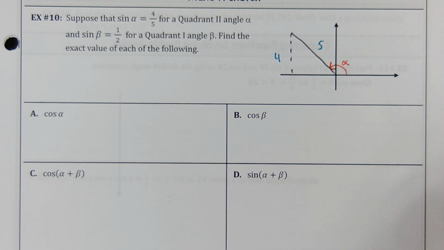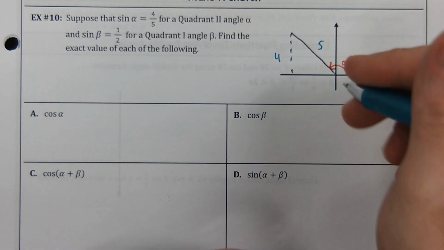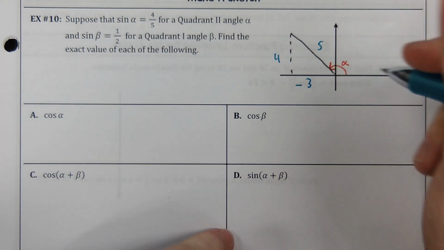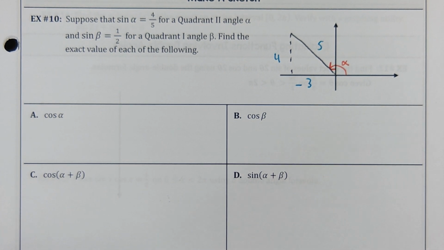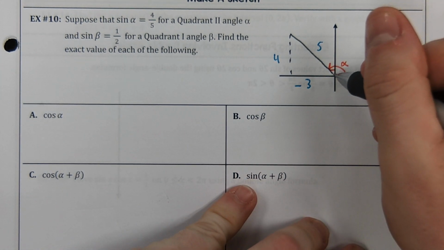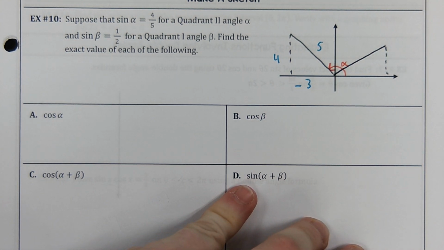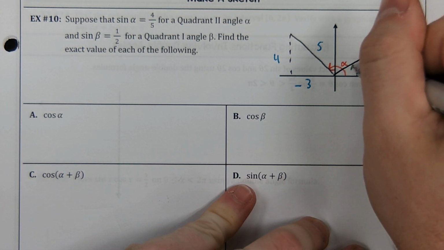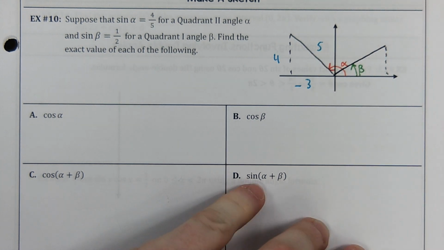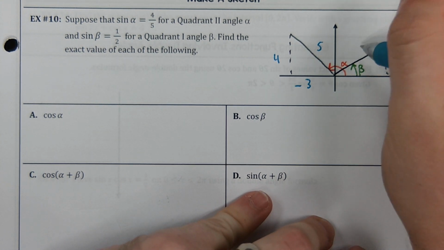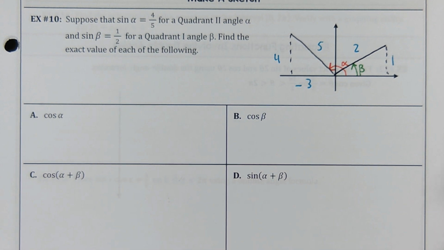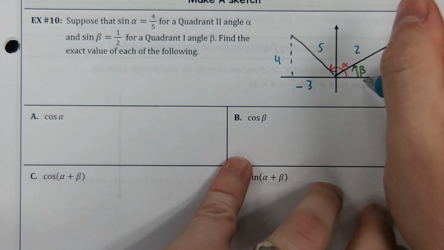But I'm in quadrant 2, so negative 3. This is the 3, 4, 5 right triangle. Very common on the SAT. We also know that sine of beta is 1/2 in quadrant 1. Again, if you do the Pythagorean theorem, what you're going to find out is that this missing side length is root 3.